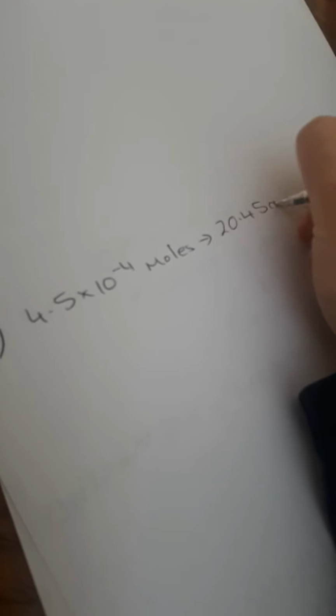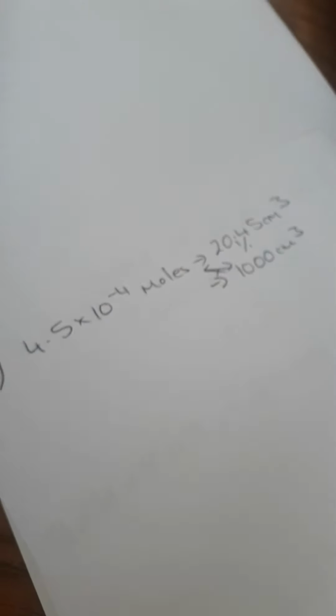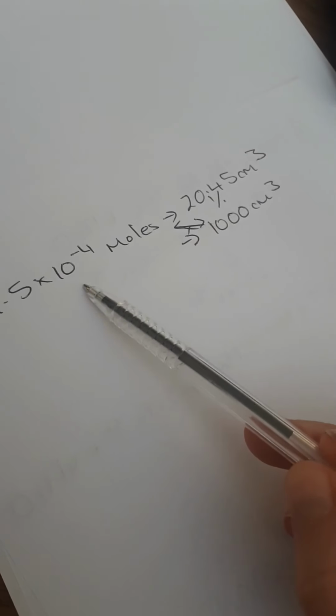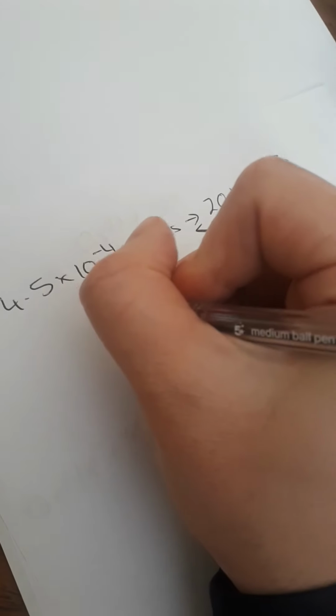So now we have 4.5 by 10 to the minus 4 moles, and we're told in the question that that is in 20.45 cm³. We're asked for molarity, so we need to find out what is in moles per litre, and that is 1,000 cm³. So again, we multiply across by what we know and divide by the bit left over. So 4.5 by 10 to the minus 4 by 1,000 divided by 20.45 gives me 0.022 moles, and that is my moles per litre.